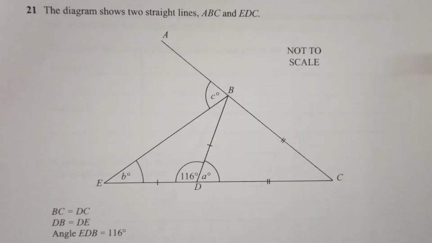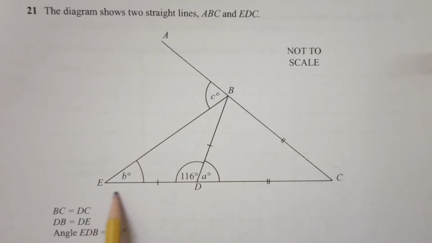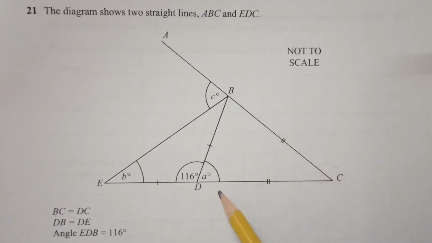Question 21. The diagram shows two straight lines ABC and EDC. Here is ABC and here it is EDC. BC is equal to DC. You see BC, where is BC? BC is equal to DC. We are given these two lines. So this line equals this one, and then DB. DB is equal to DE, right? Angle EDB is 116. Everything is shown on the diagram.